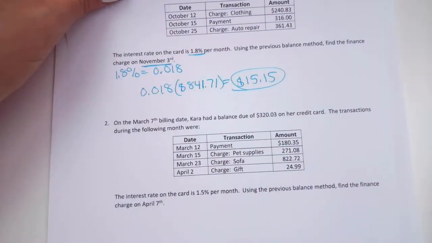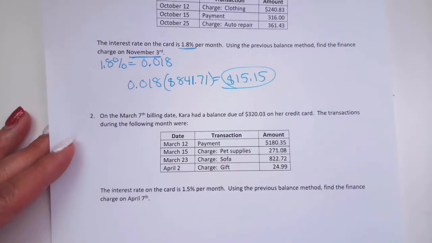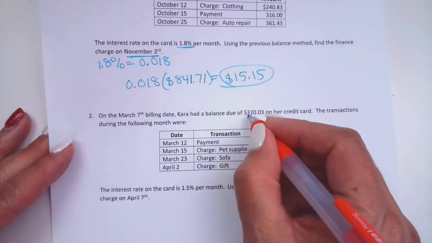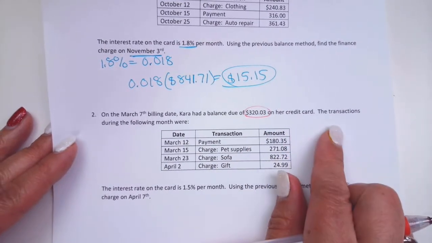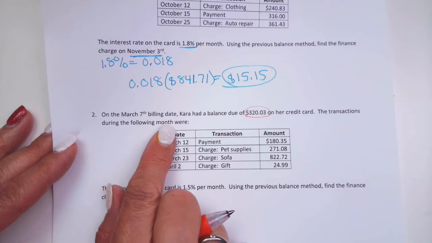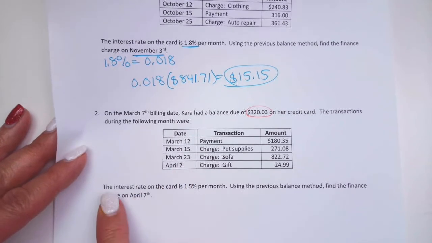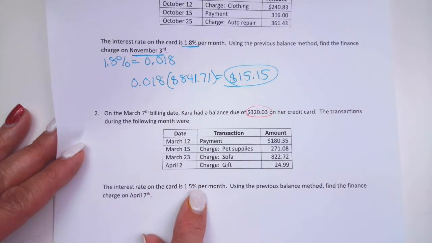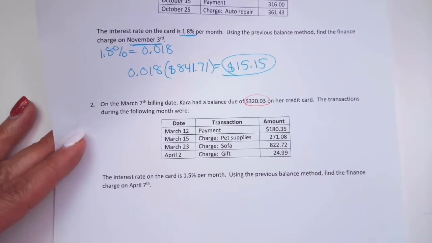Okay, number two. On the March 7th billing date, Kara had a balance due of $320.03 on her credit card. The transactions during the following month were, so there's her transactions, March 12th, March 15th, March 23rd, and April 2nd. The interest rate on the card is 1.5% per month. Using the previous balance method, find the finance charge on April 7th.